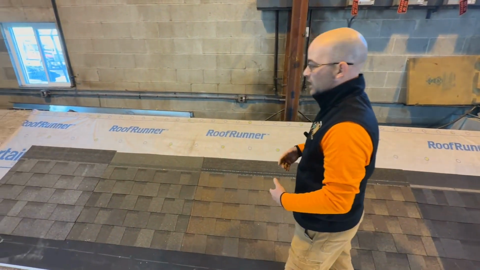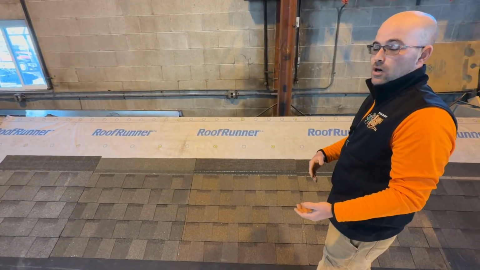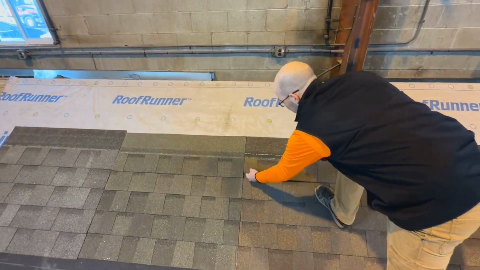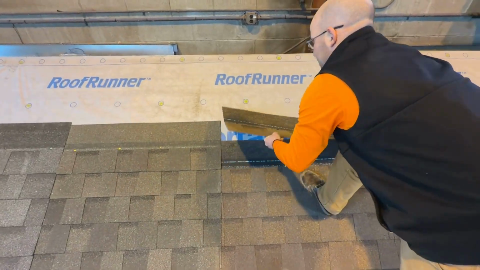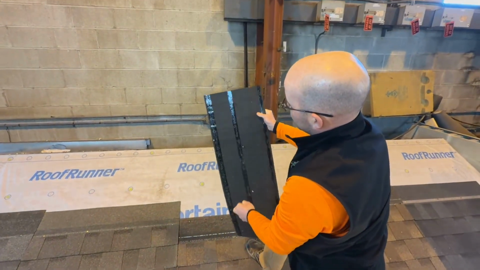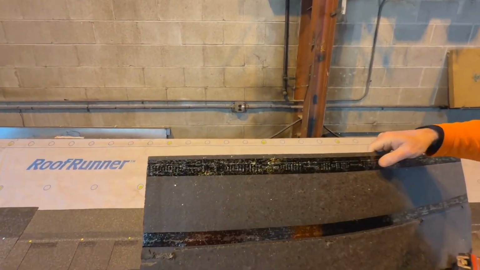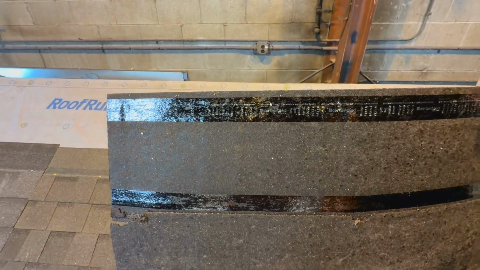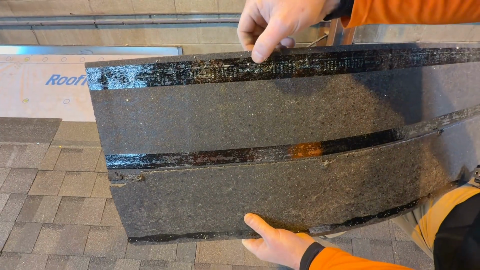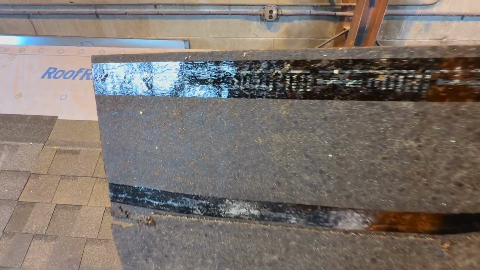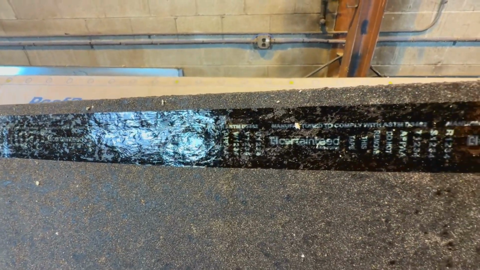So if, say, we have a windstorm and shingles actually blow off of your roof. On the back of shingles, when they deliver them, I will pull one of these off. They have a plastic strip here that keeps the shingles from sticking to themselves when they deliver them. So in this case, we have a plastic strip. It clearly says CertainTeed right on it. So we know this is a CertainTeed shingle.